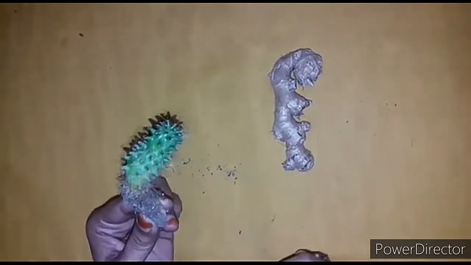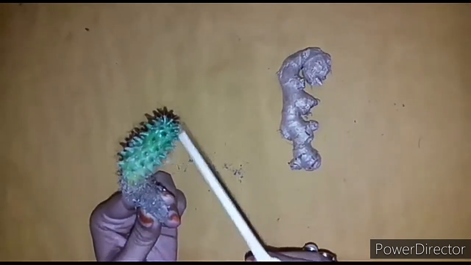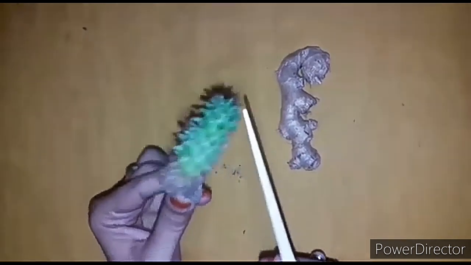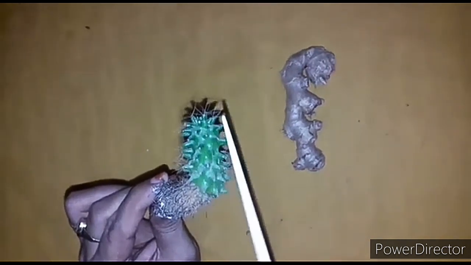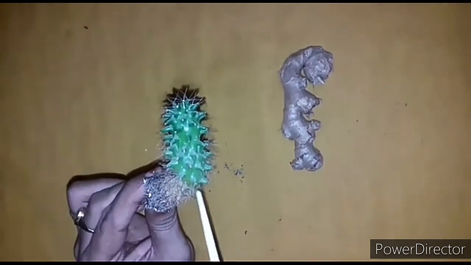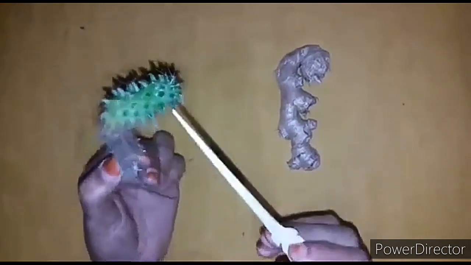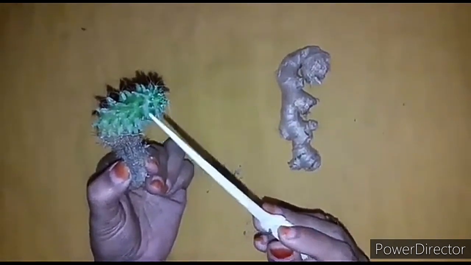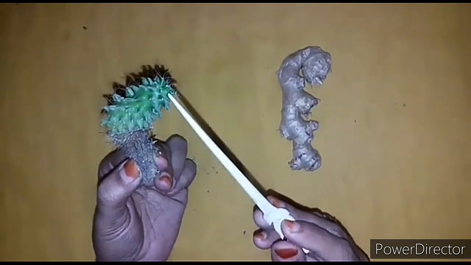Actually these spines are the modified leaves, and this portion is the stem. The spines in this plant prevent water loss and also protect the plant from grazing animals. The stem here stores water inside it.